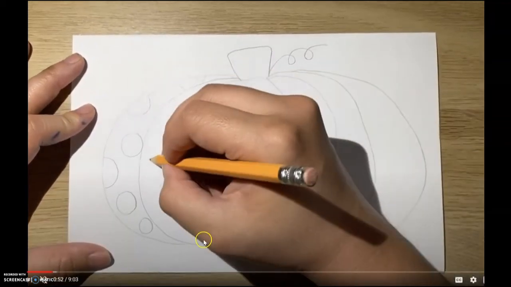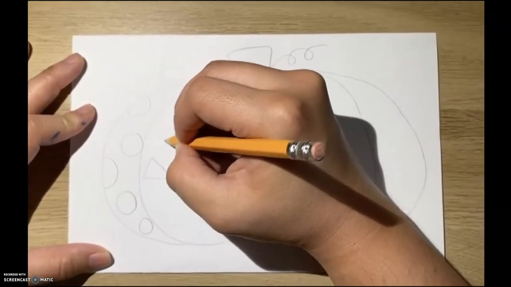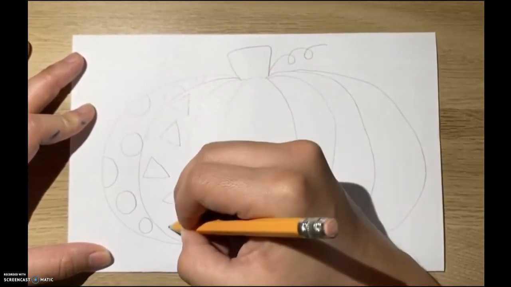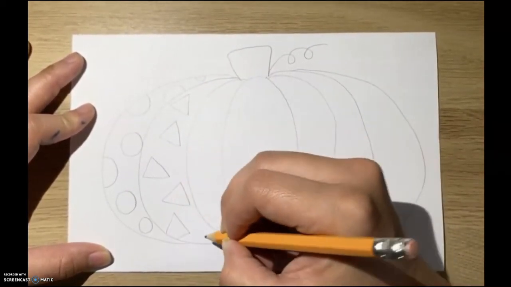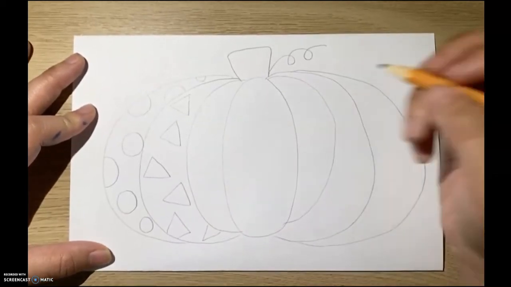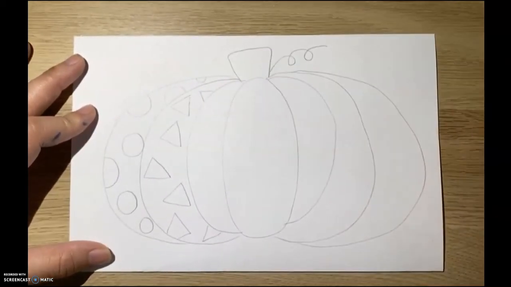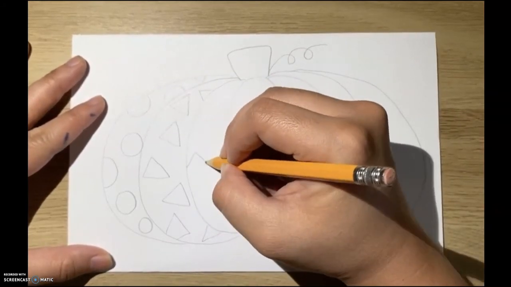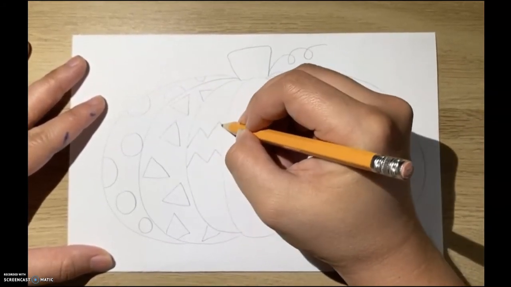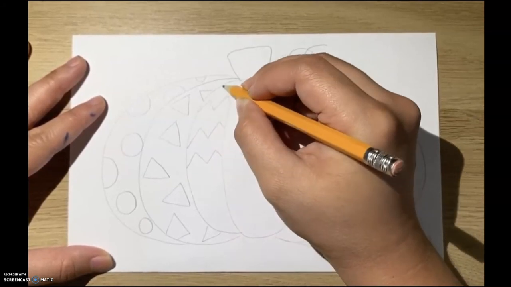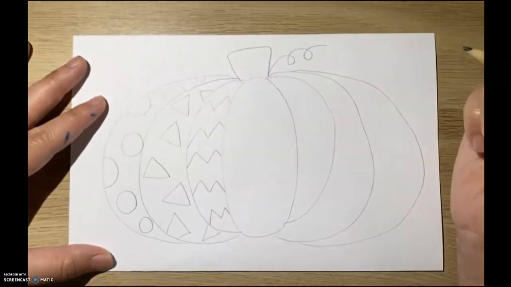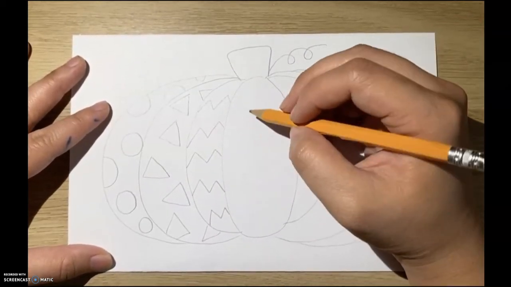After that, on this next section, I'm going to add triangles as my next shape design. And this makes a pattern if you repeat the shapes over and over again. After the triangles, this next section, I'm going to add these zigzags. Remember our zigzag lines that we learned? I'm going to fill this one in with zigzag lines, and that will be another pattern.